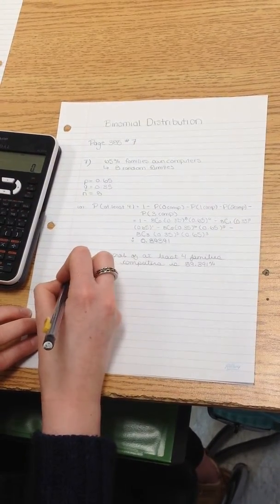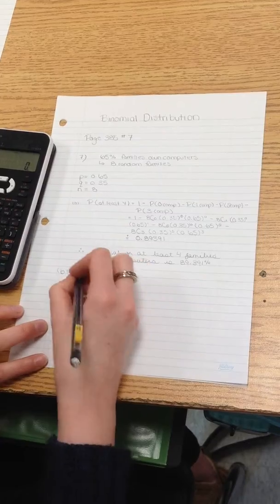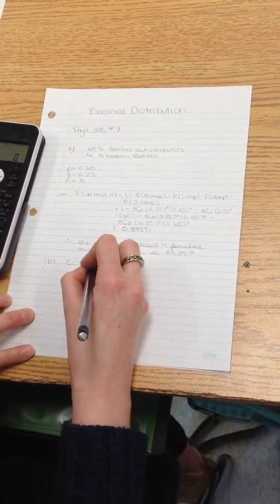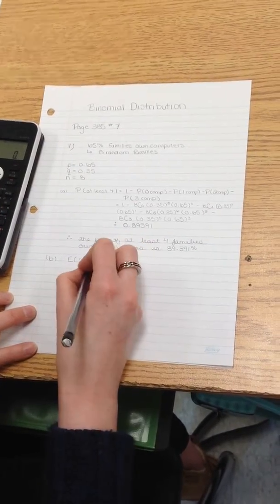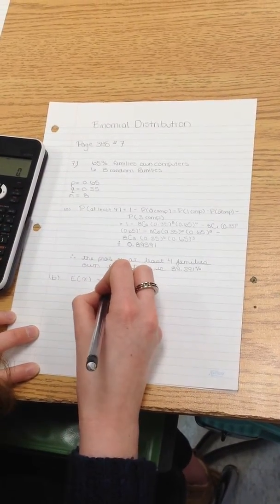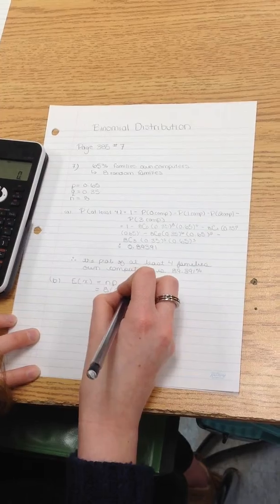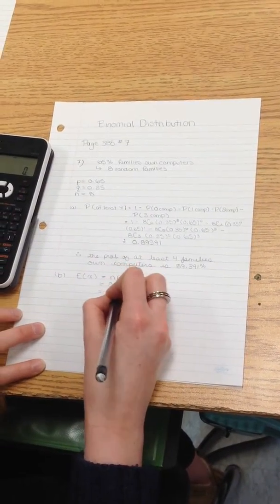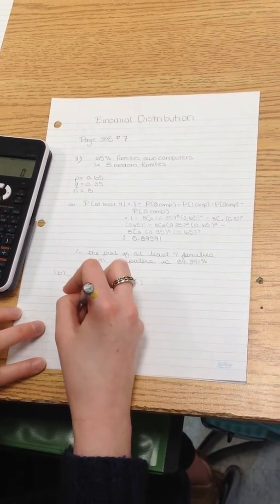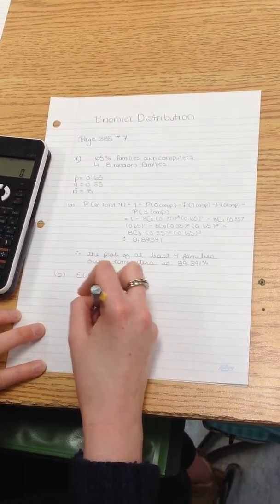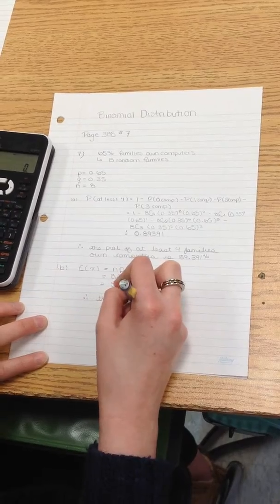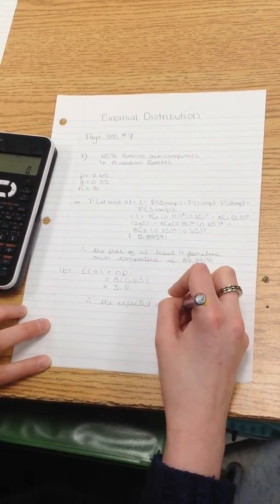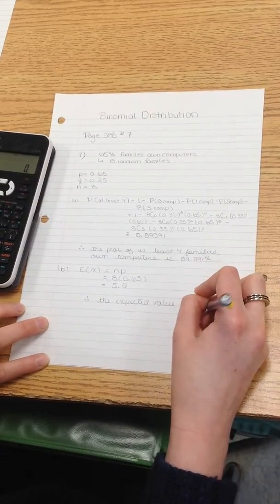So then for B, it asks what is the expected number of families with computers. So you're going to use the expected value formula, and you multiply n times p. N is the number of trials, so it's 8, and p is the success, so 0.65. So 8 times 0.65 equals 5.2. And then a therefore statement, so therefore the expected value of families with computers is 5.2.